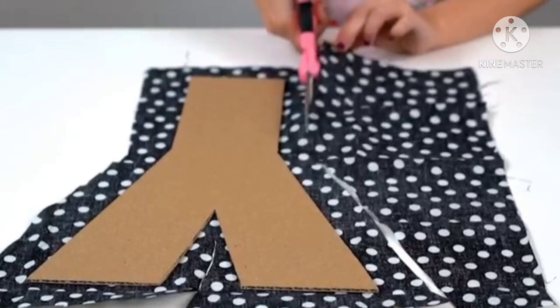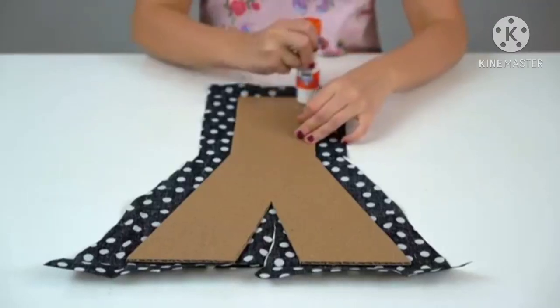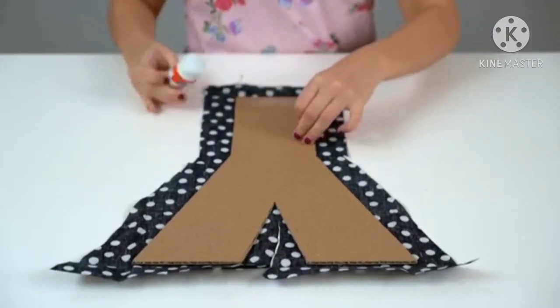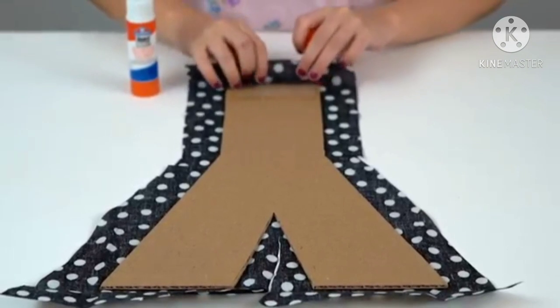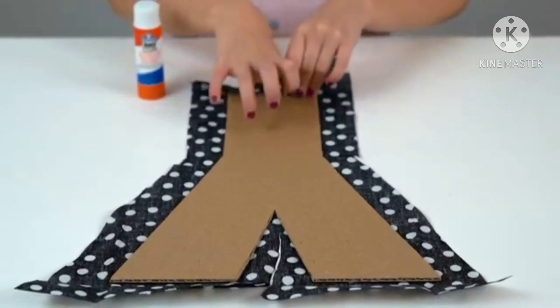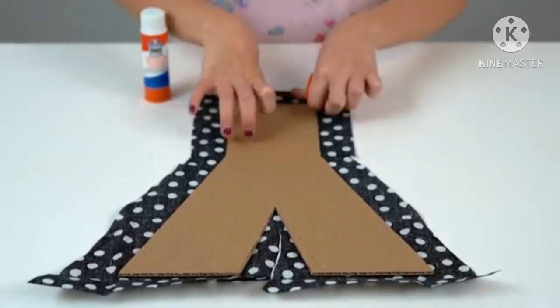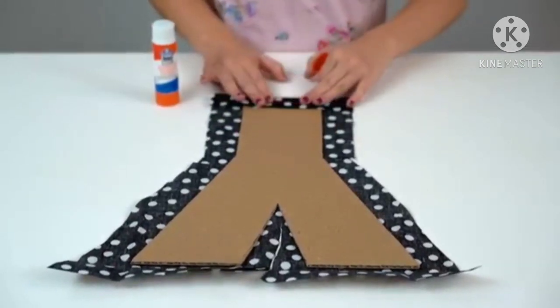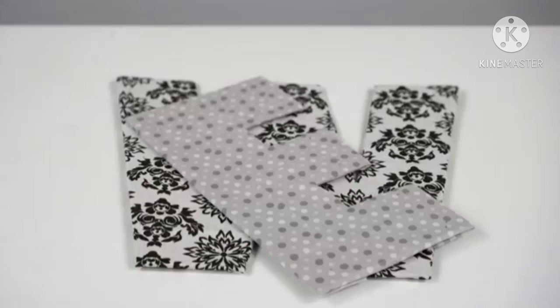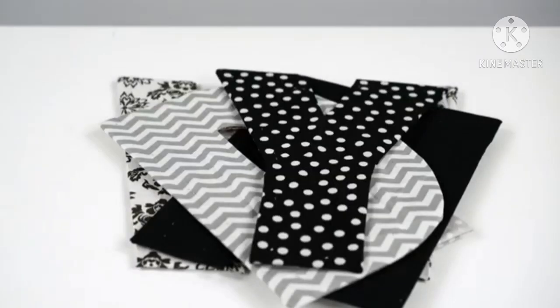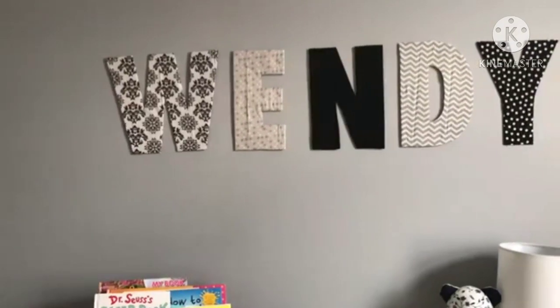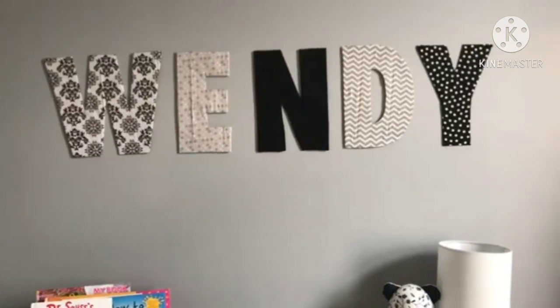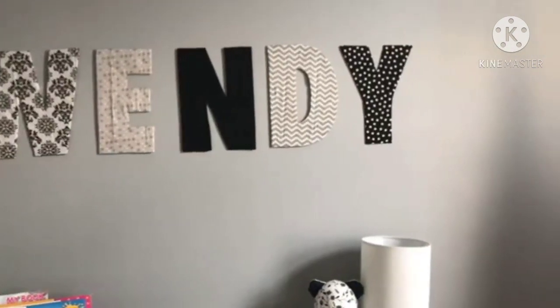Use your glue stick and place a generous amount on the side of your letter. Fold the fabric over, pulling it nice and tight. Push down on the fabric to make sure it sticks. Repeat this step until all of your letters are covered in fabric. To hang your letters, just apply a piece of sticky tape to the back and put them on the wall like this.